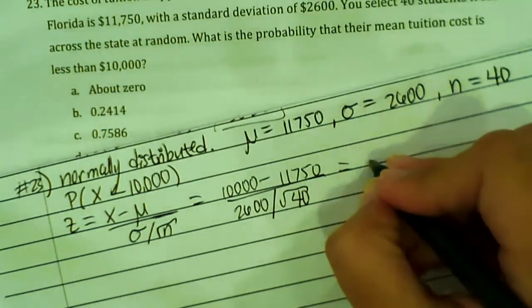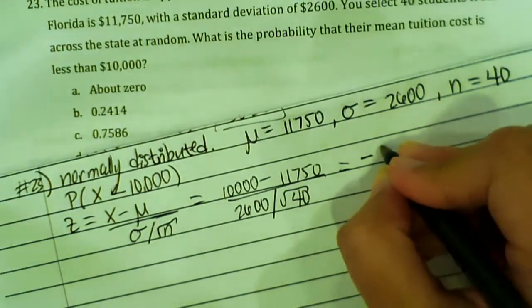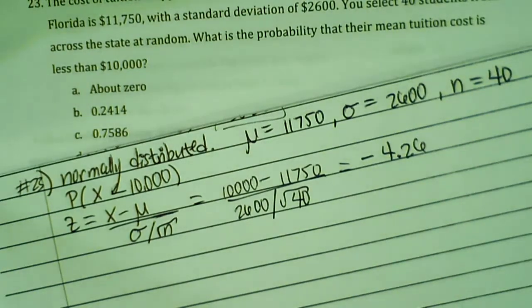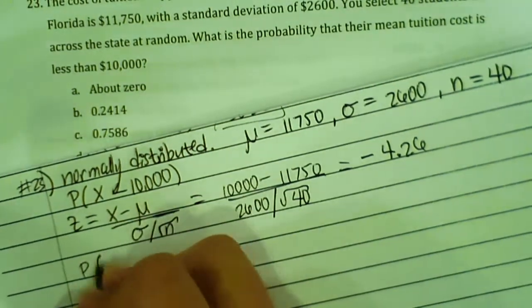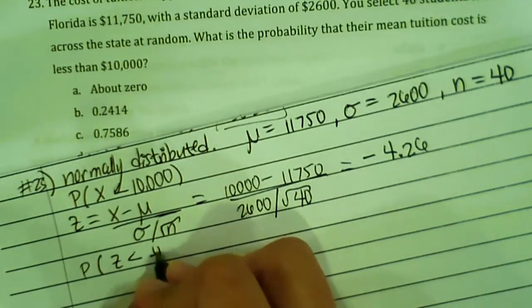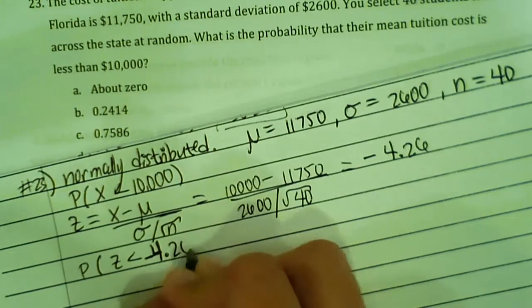Okay, so here I get negative 4.26, more or less. Is that what you guys get for the Z-score? Yeah. Okay, so then based on that, we have to look at the probability for the Z-score is less than negative 4.26.